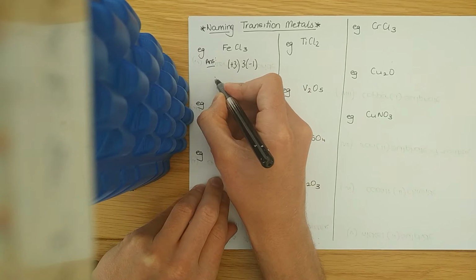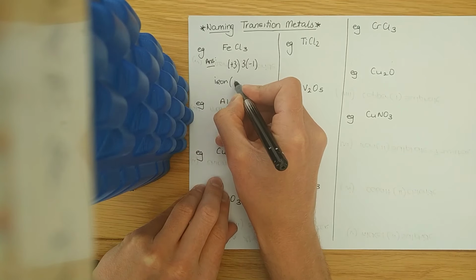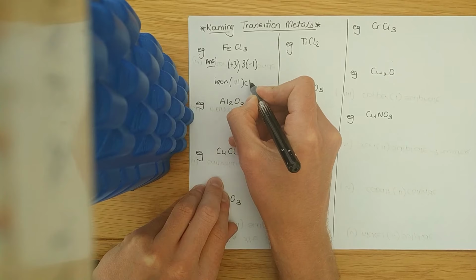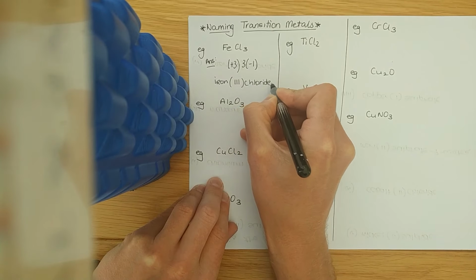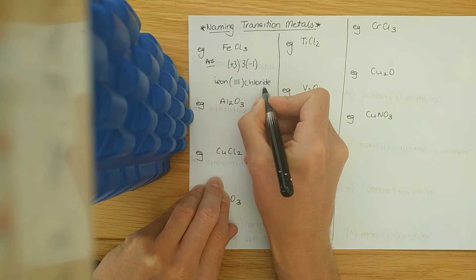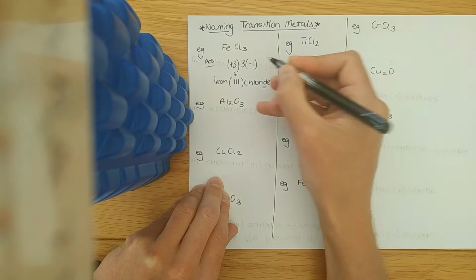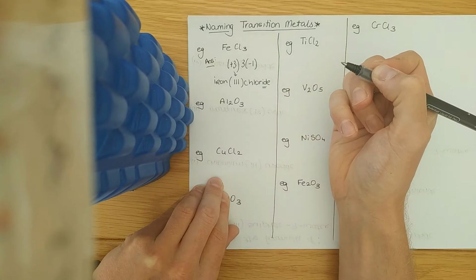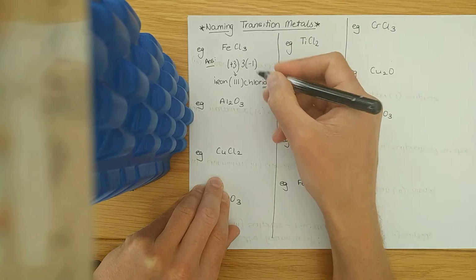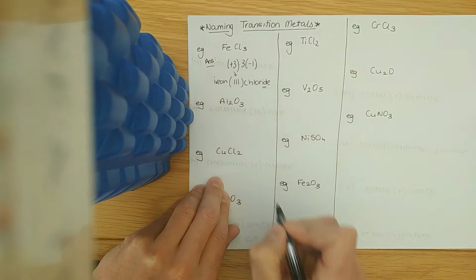So what we call that then is iron 3 chloride. Generally they end in INE, and when it's a compound it gets changed to IDE, and we just put the oxidation number in as a Roman numeral. So iron 3 chloride is how you'd refer to that.